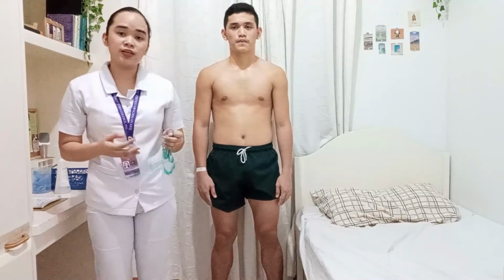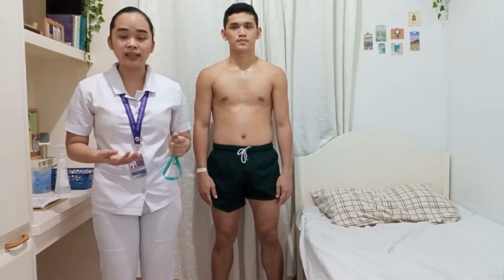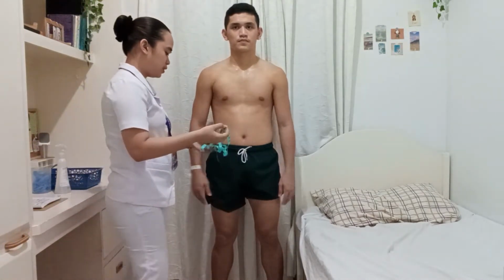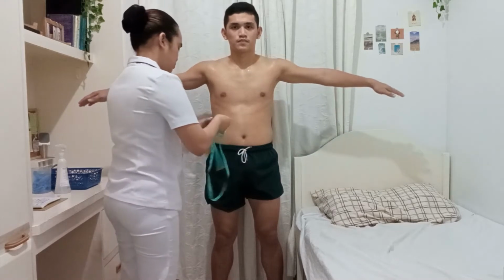Okay. So in measuring the patient's abdominal girth, it should be at the same time of the day, ideally in the morning after voiding. Okay, Mr. Patrick, can you raise your hand, please? Okay.